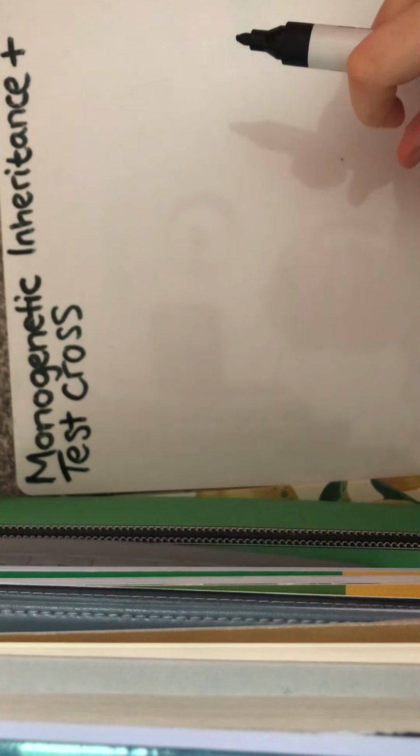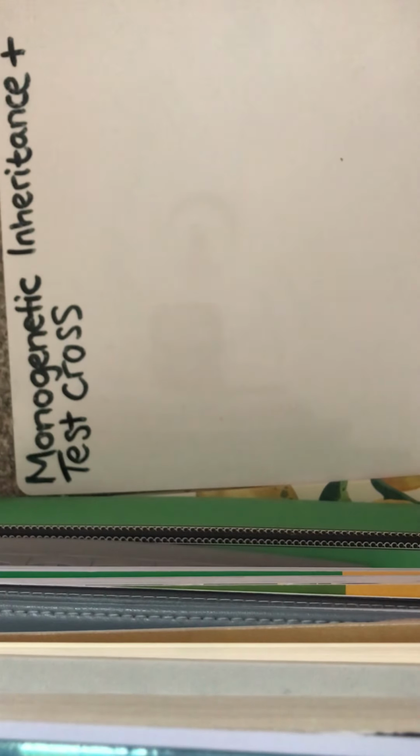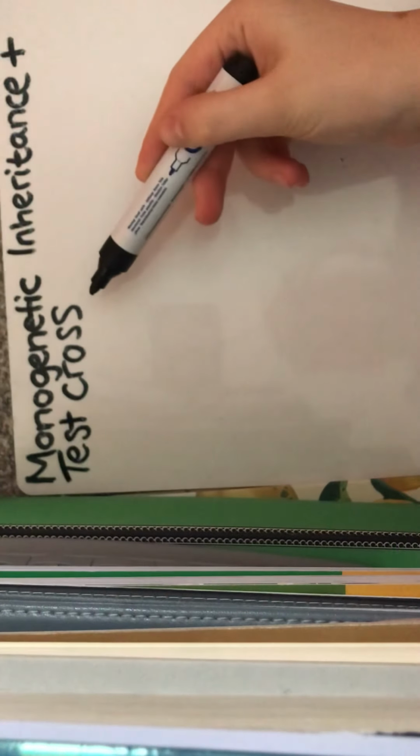Welcome to the video on monogenetic inheritance. We'll also be looking at how we can use the test cross to determine the genotype of an individual. So monogenetic inheritance is the simplest form, but in the overall patterns of inheritance topic there's quite a lot to cover, so we're just going to start with this.